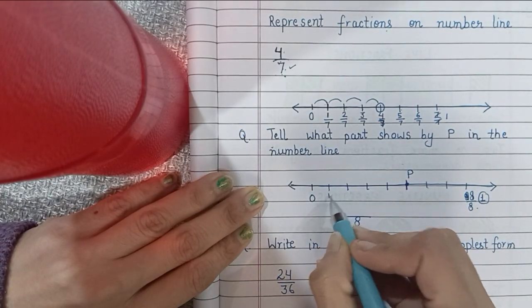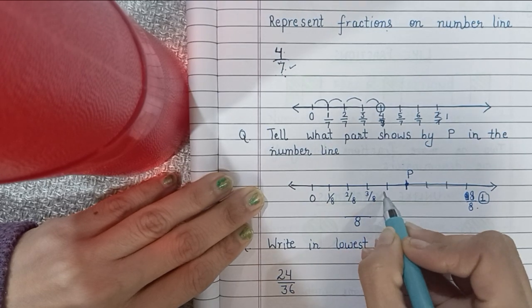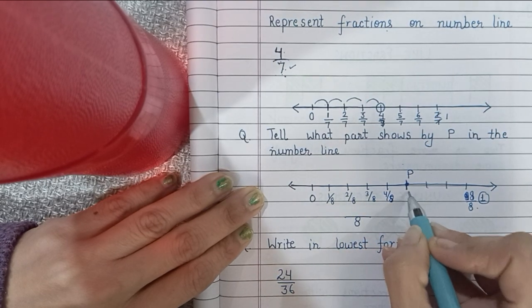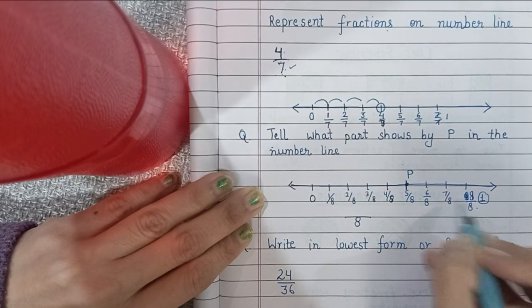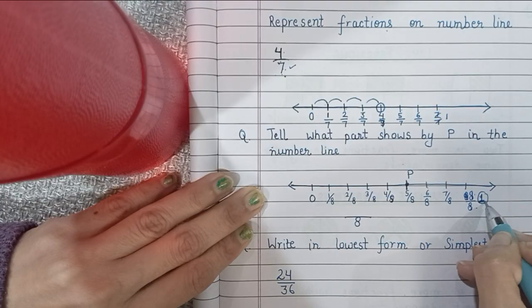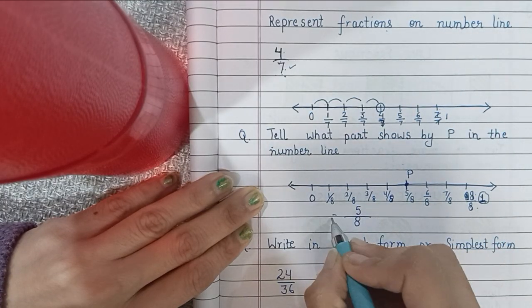Now this one is 1 by 8, 2 by 8, 3 by 8, 4 by 8, 5 by 8, 6 by 8, 7 by 8, or 8 by 8, or you can say 1. Then this P shows the 5/8 part.